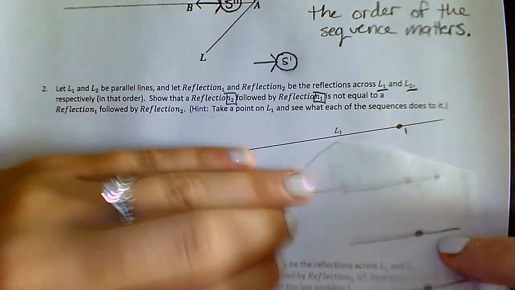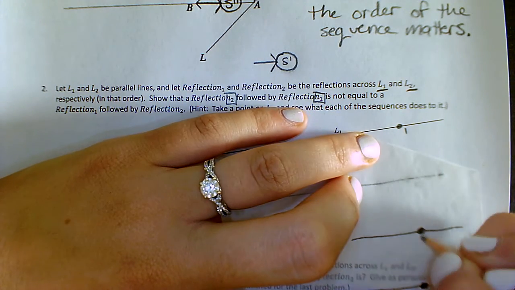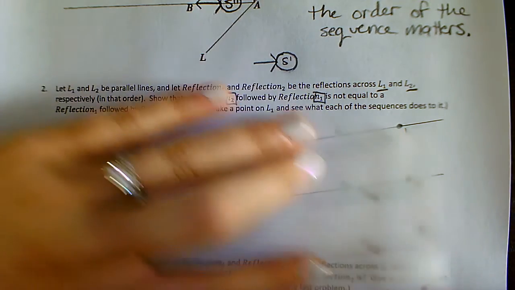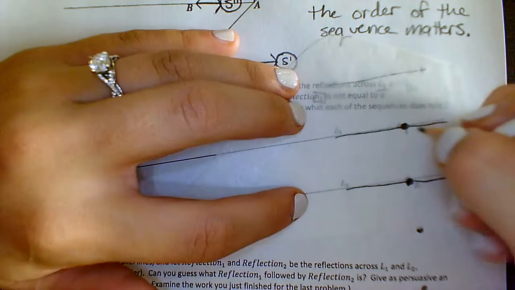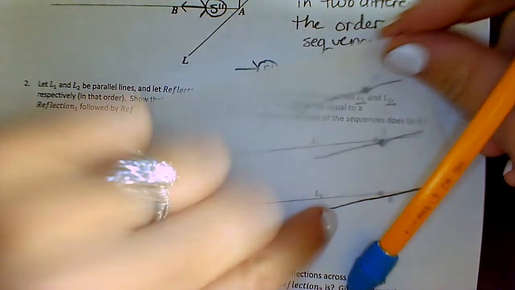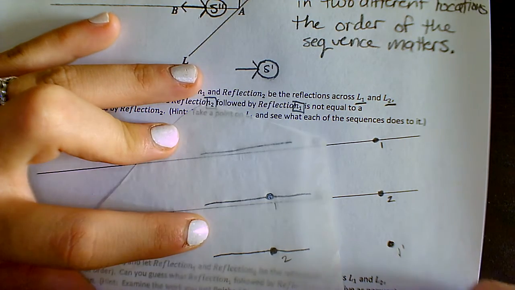And our points ended up down here. I should have labeled, let's see, 1, 2. So when we went across 1 and then back over 2, this would be 1 prime and this would be 2 prime.